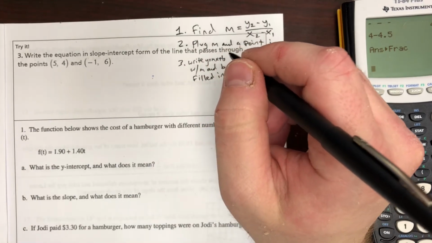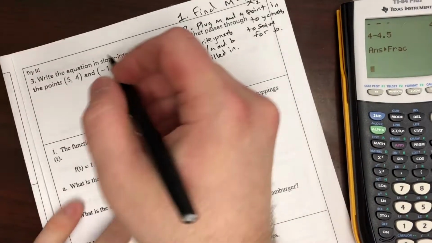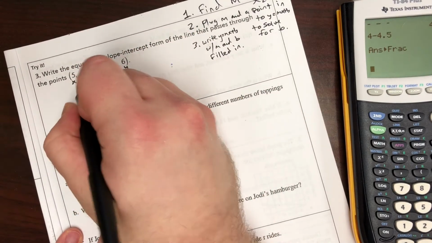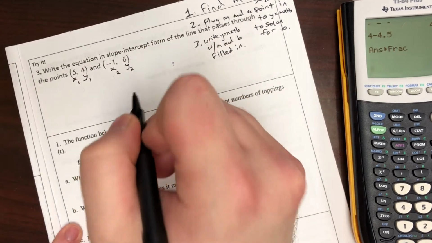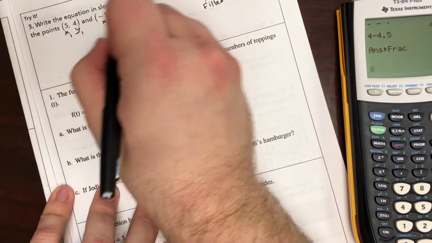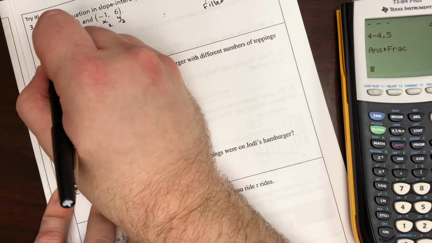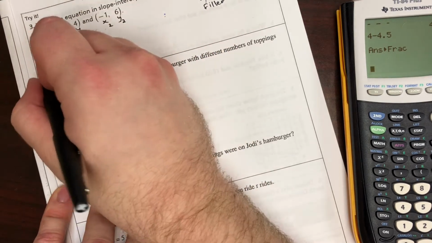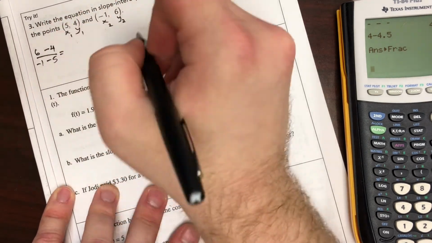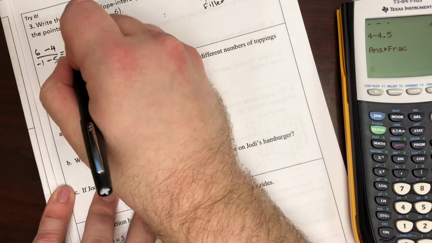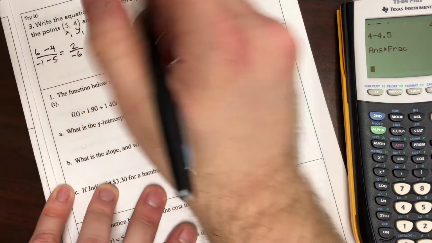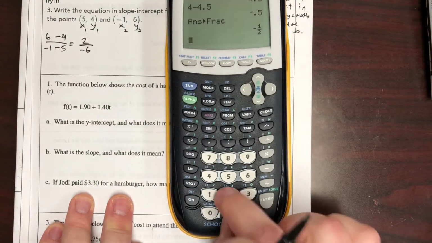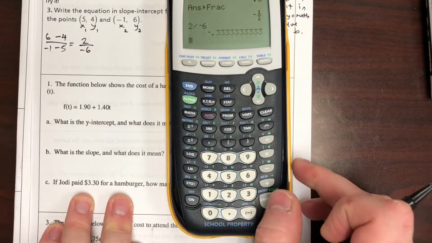So here we go. First thing I'll do my slope formula. So we got xy, so I'll call these 1's, call these 2's, right? Okay, so y2 minus y1, that's 6 minus 4. And then negative 1 minus 5. So if I do that, 6 minus 4 is 2, negative 1 minus 5 is negative 6. All right, and again, you can go to your calculator if you need to. 2 divided by negative 6.